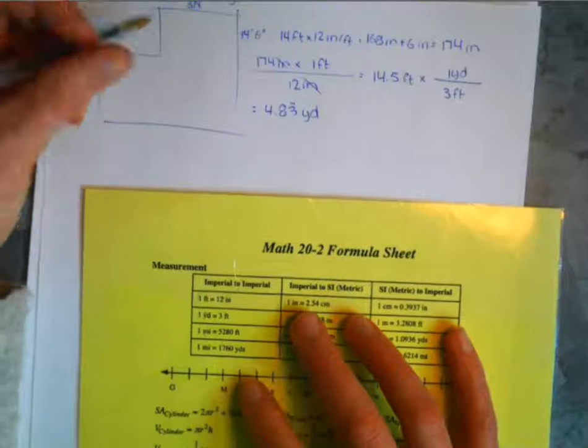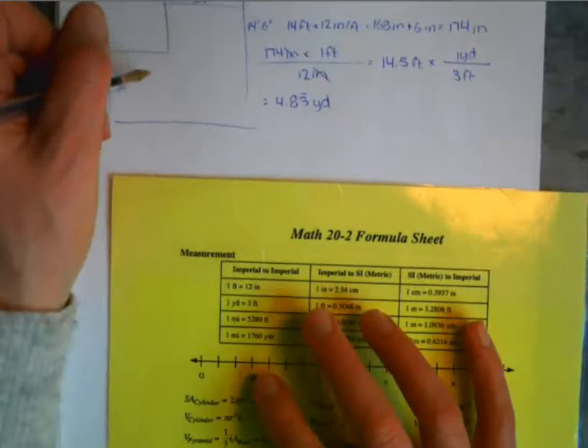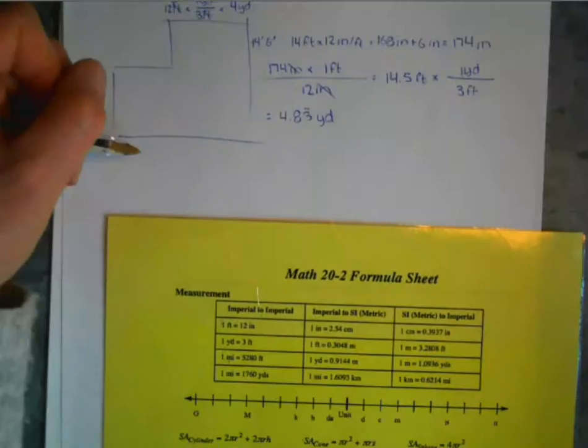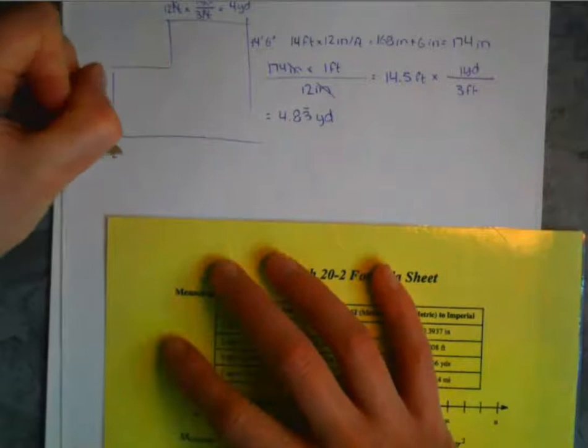Okay, let's see, what other lengths did we have? So on the bottom we had 20 feet and 8 inches.